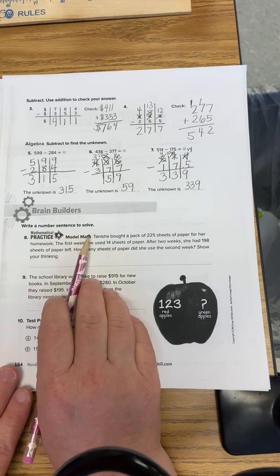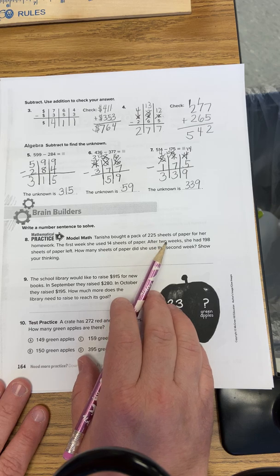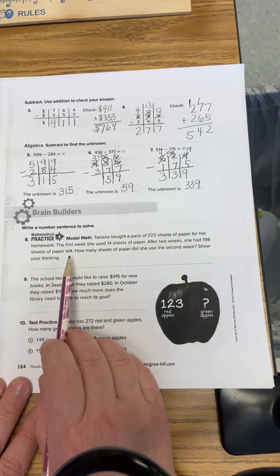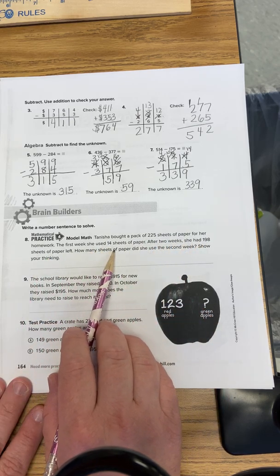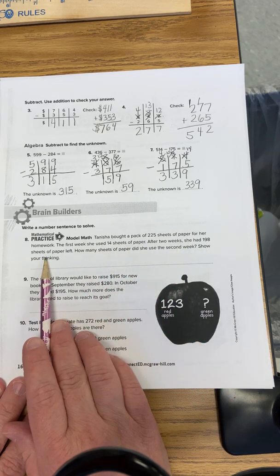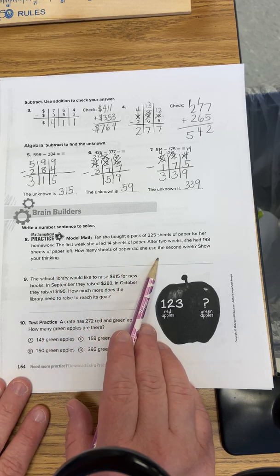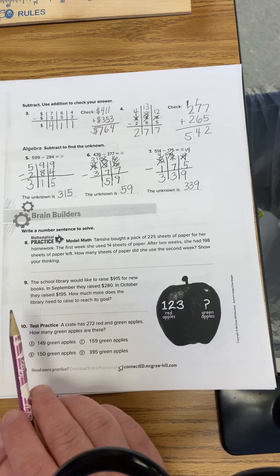Write a number sentence to solve. Tanisha bought a pack of 225 sheets of paper for her homework. The first week she used 14 sheets of paper. After 2 weeks, she had 198 sheets of paper left. How many sheets of paper did she use the second week? Show your thinking.